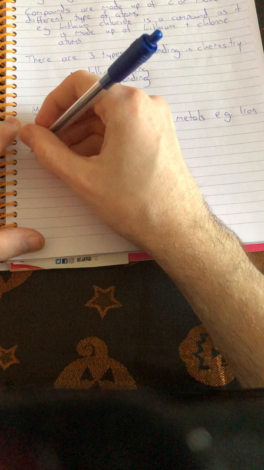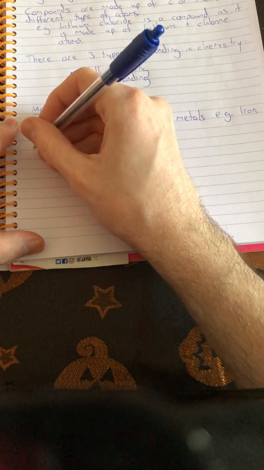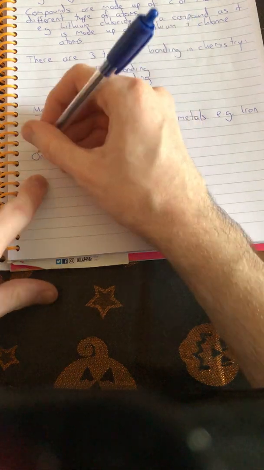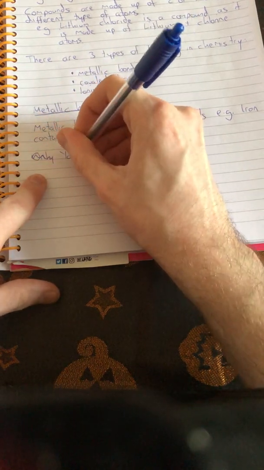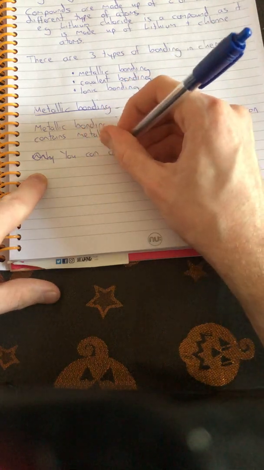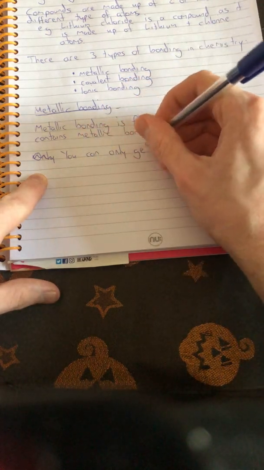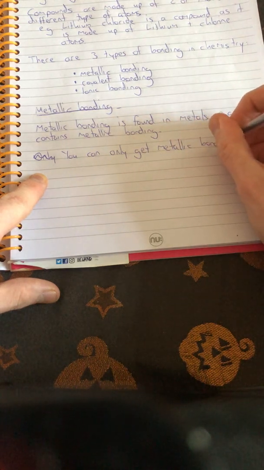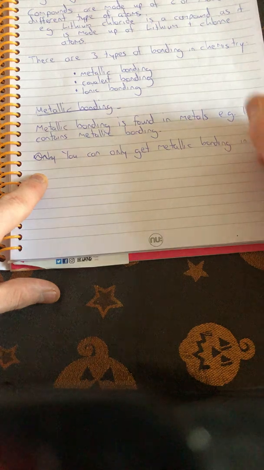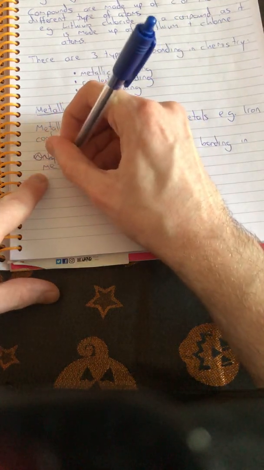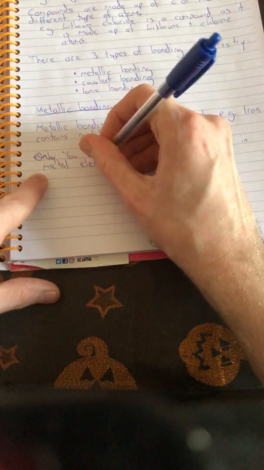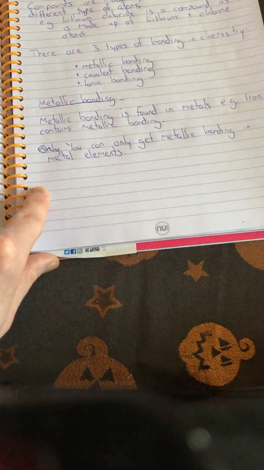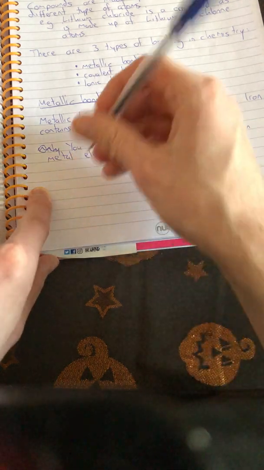Now this wee bit here's probably the most important part. You can only get metallic bonding in metal elements. You'll know what I mean when we start going through this.